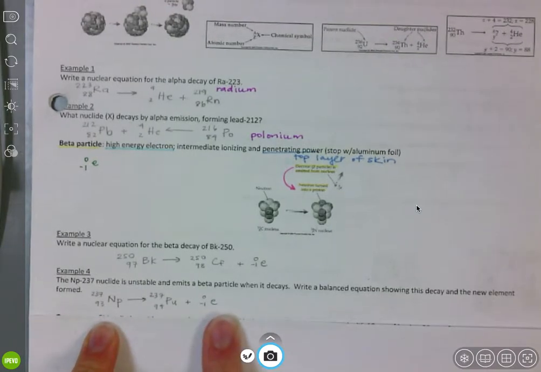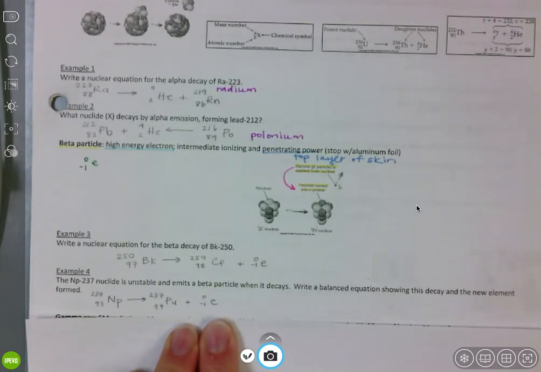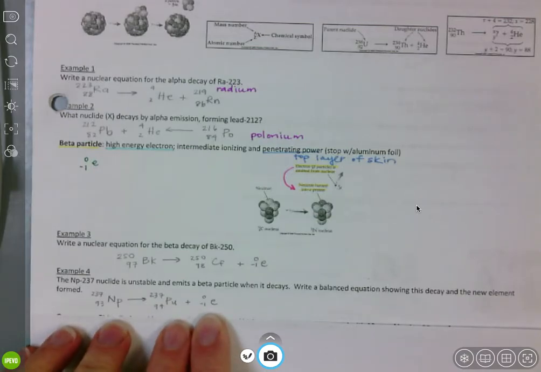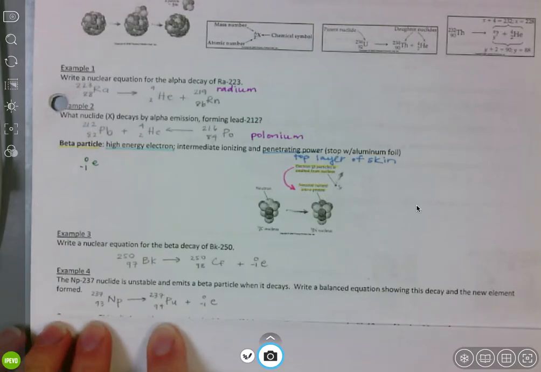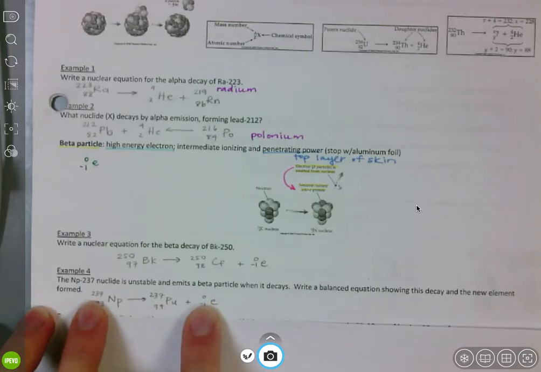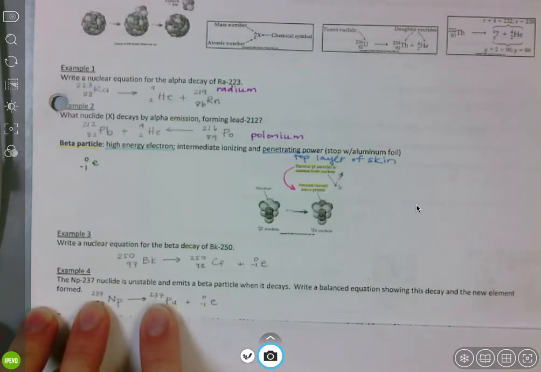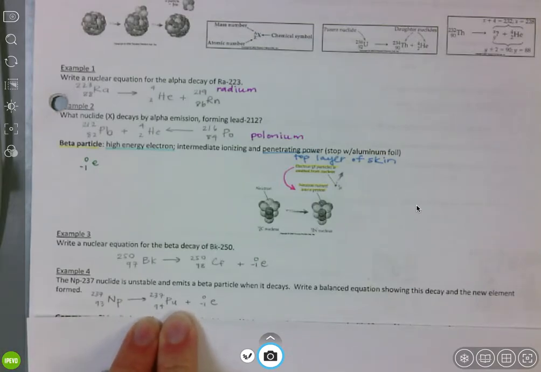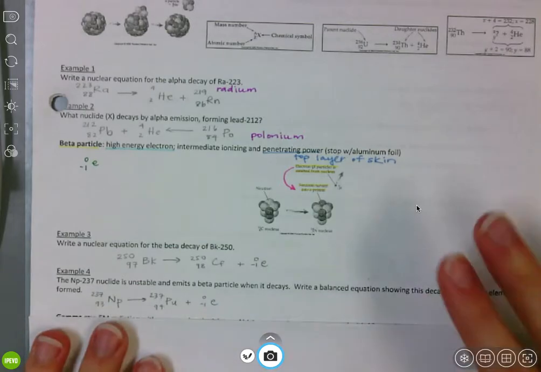It is going to beta decay producing a high energy electron, so again with the -1 charge, which means that we're turning a neutron into a proton and going up 1. So again, electrons have negligible mass, so our mass number isn't going to change, but we are gaining a proton, essentially. So plutonium is element number 94. So we are beta decaying neptunium into plutonium.